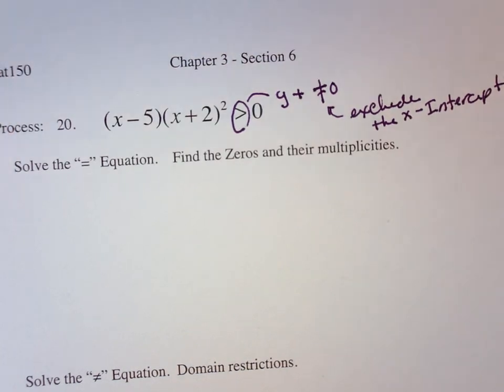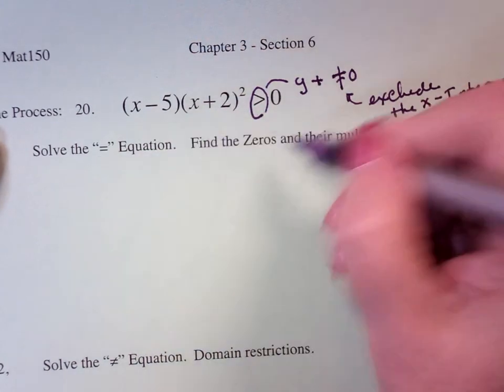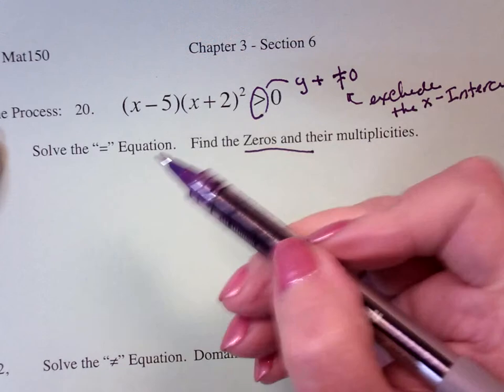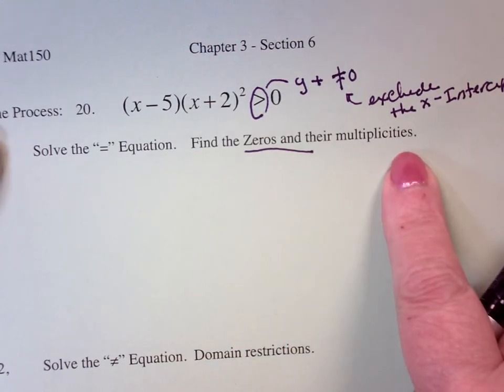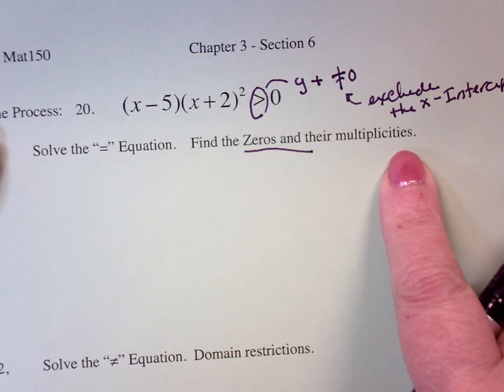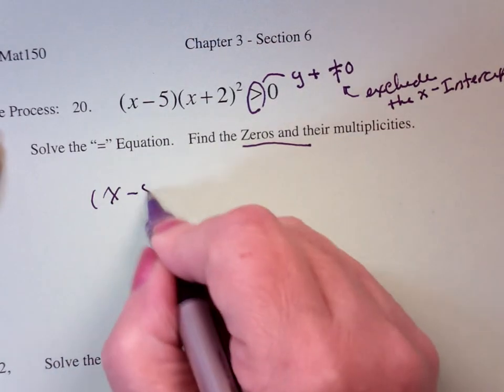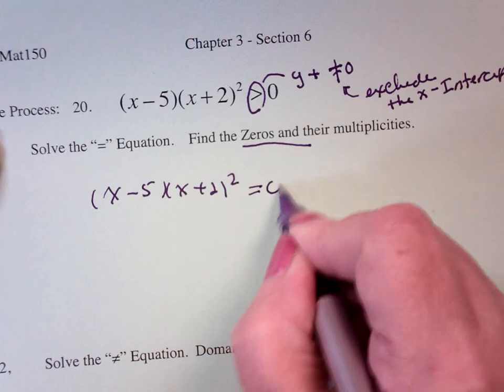And these problems all work the same. The first thing I do is I go after the zeros. I solve the equal equation. The equal equation is finding the zeros and their multiplicities, which is what we did when we were operating off the graph. So this is where x minus 5 times (x plus 2) squared equals 0.